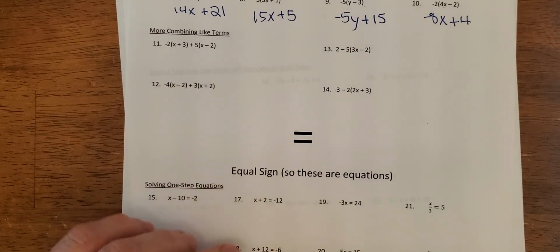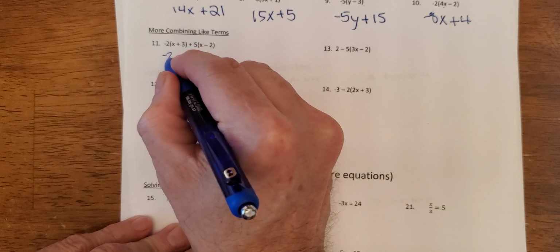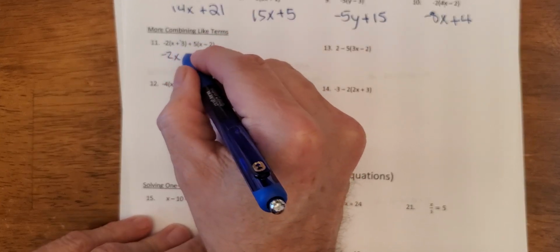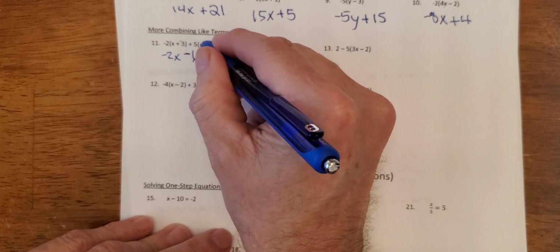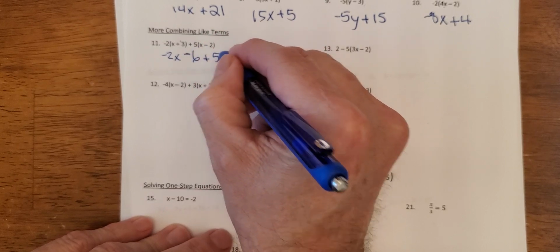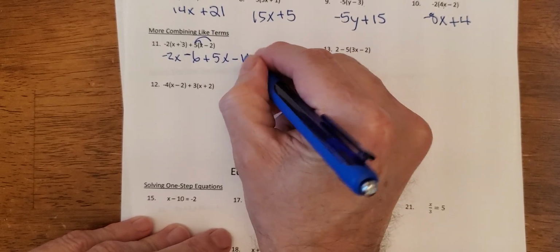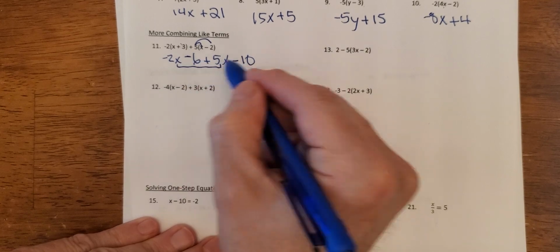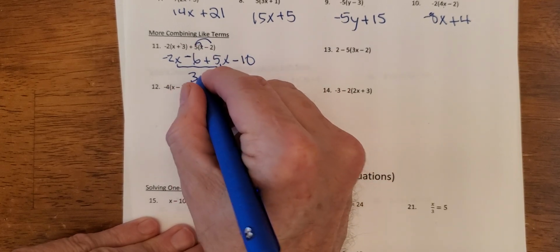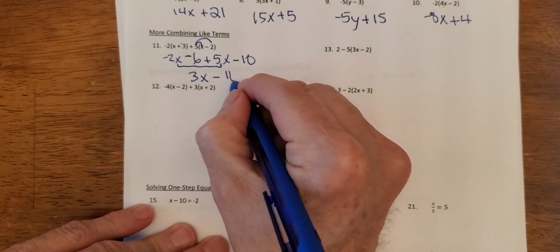Combining some more like terms, we're almost there. I don't know why we're still doing it. I guess to show you more complex ones. Okay, negative 2 times x is negative 2x. Negative 2 times 3 is a minus 6. Okay, plus a 5 times x is 5x, and then 5 times negative 2 is a minus 10. Now we combine the like terms. Negative 2x and 5x we would combine, and it would be a plus 3x. Okay, negative 6 and negative 10 is a negative 16.